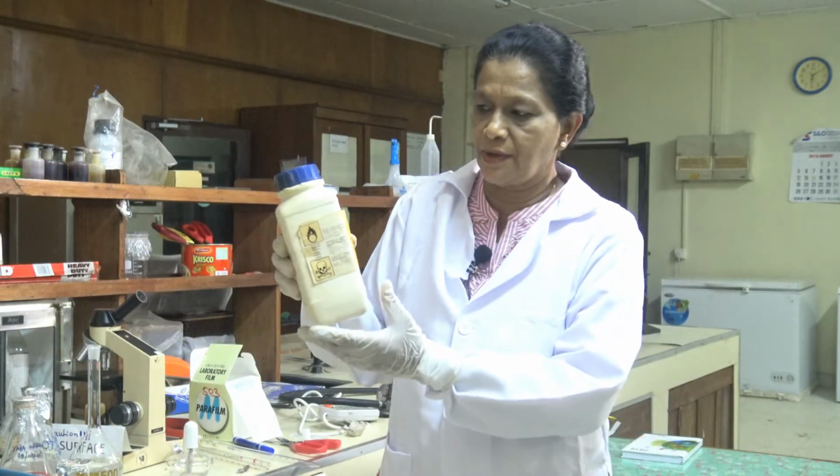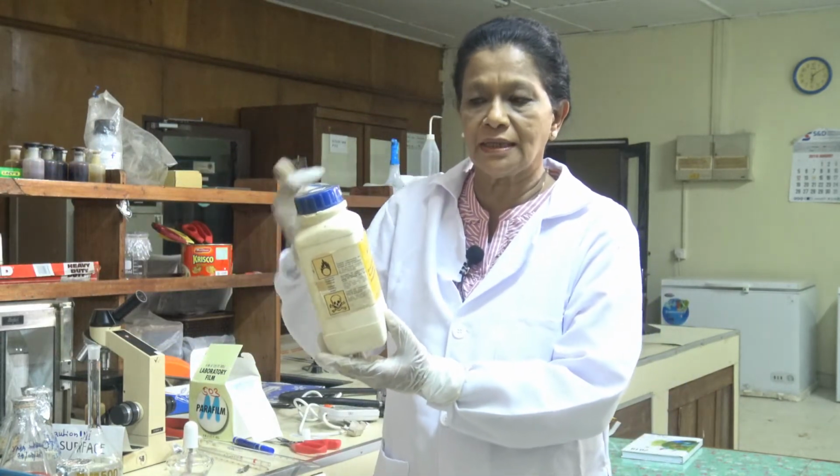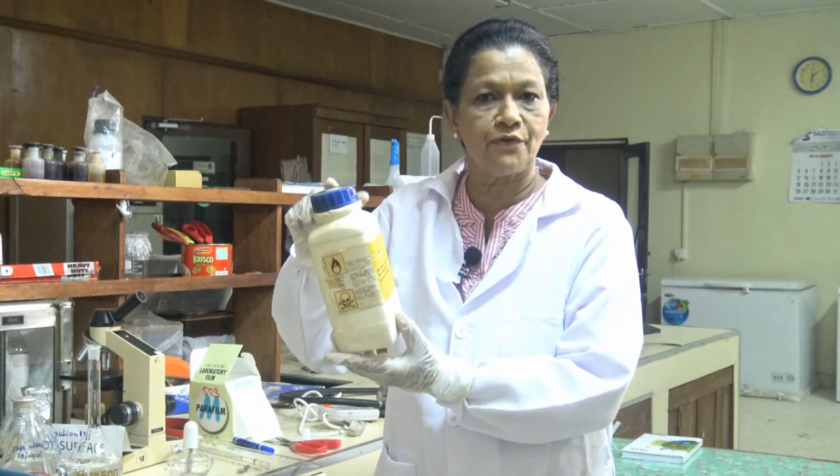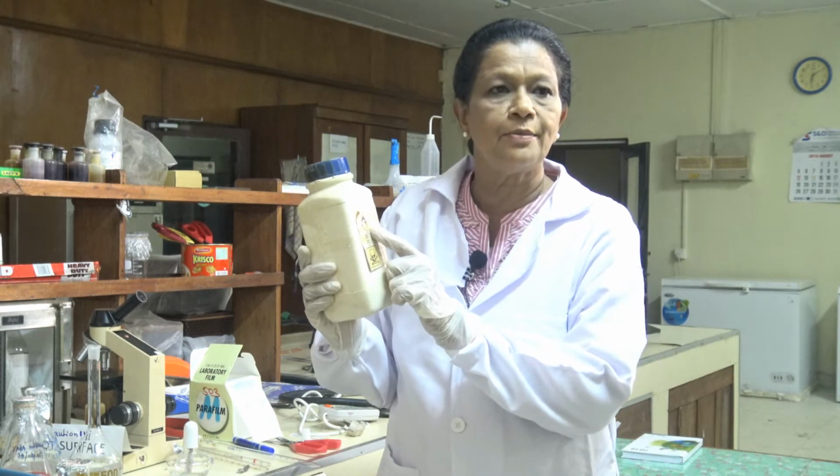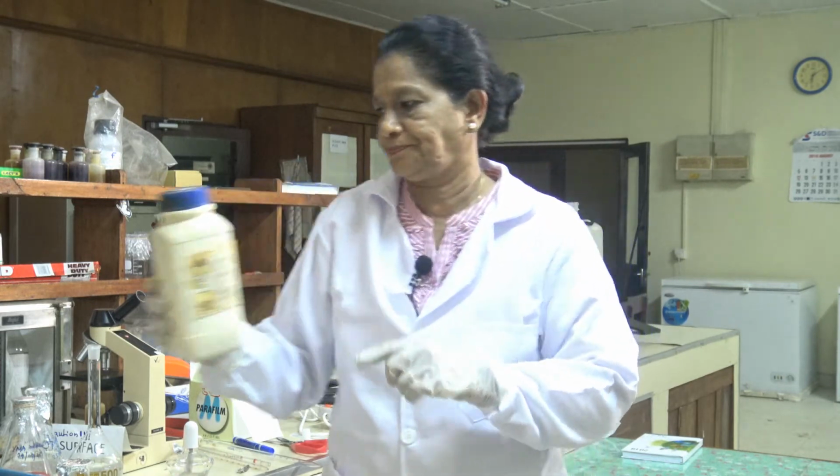Before opening a chemical bottle and removing any of the contents, always read the label twice.